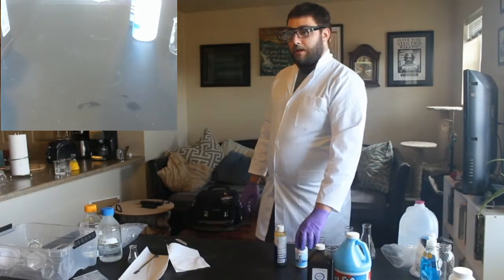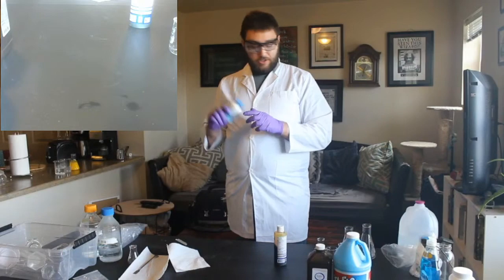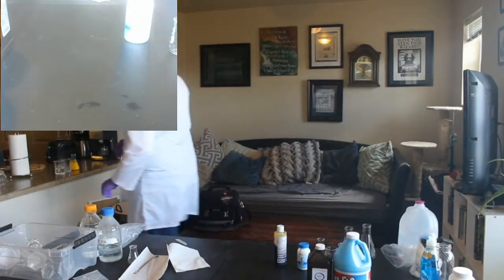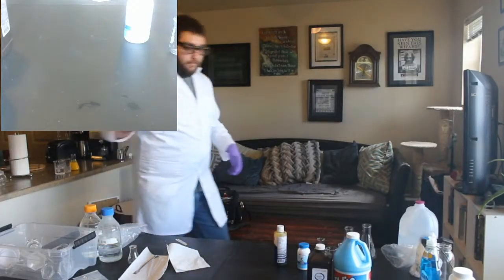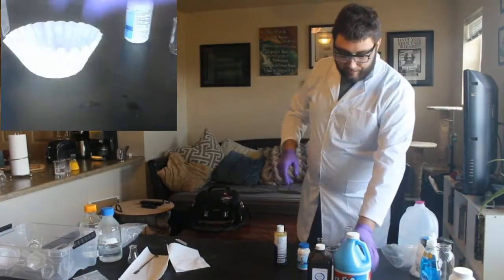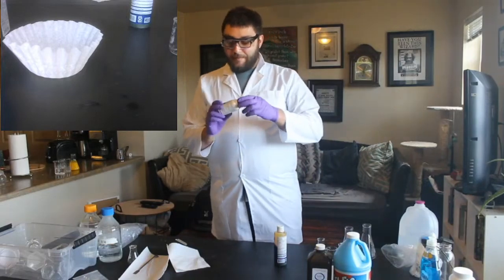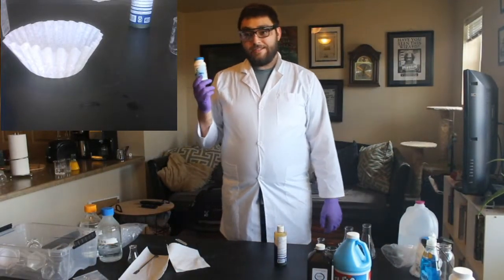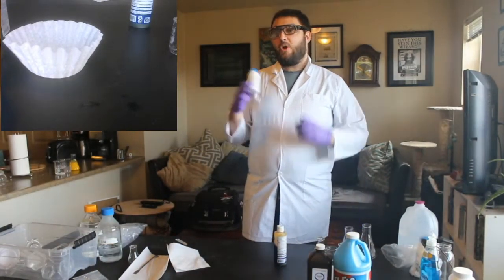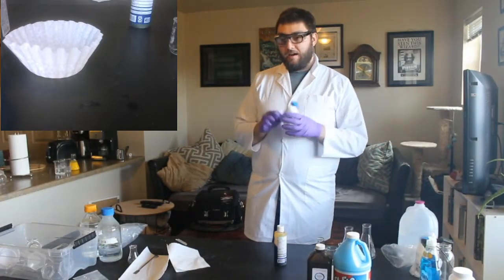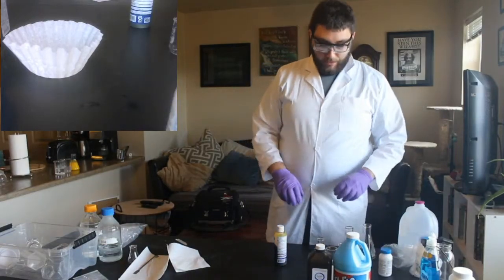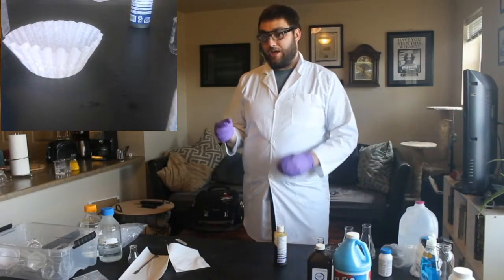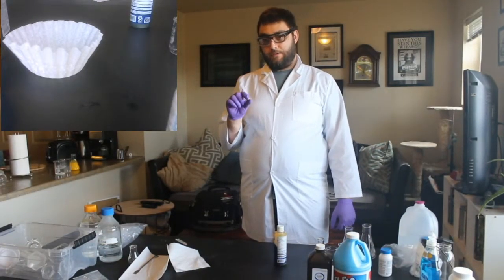So usually, one thing that we have to do, and actually I forgot to grab this, so we're going to need a coffee filter as well. Because vitamin C tablets are not just vitamin C. There's a whole bunch of other stuff in there that we don't care about. So our first step is going to be making our vitamin C solution, and we actually only need a very small amount.